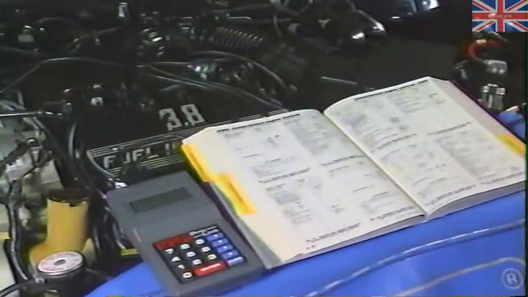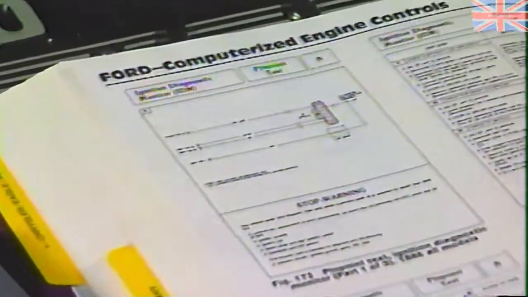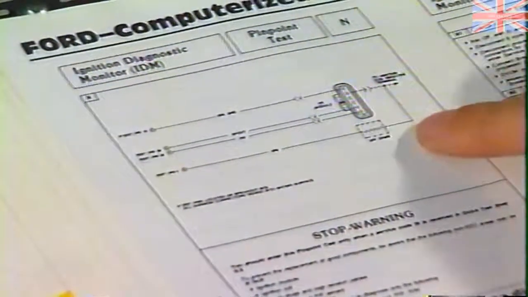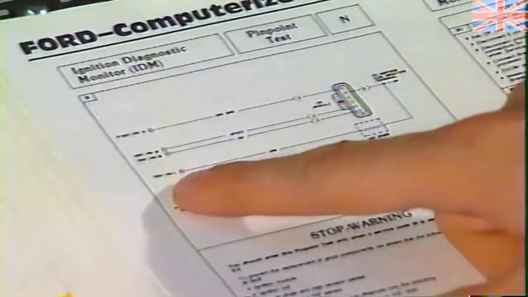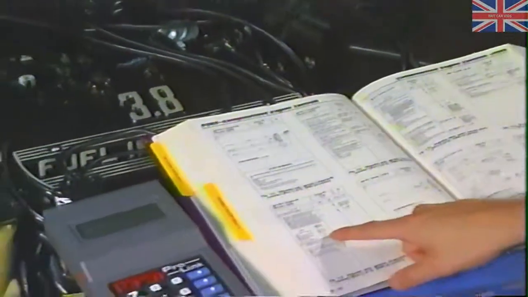The service manual directs us to pinpoint test N, Ignition Diagnostic Monitor, IDM. During this test, we are going to check out the ignition module, the ignition coil, the secondary circuit, the distributor, and the PIP sensor. We are looking for problems in the ignition harness, ground, spout, PIP, or IDM itself.